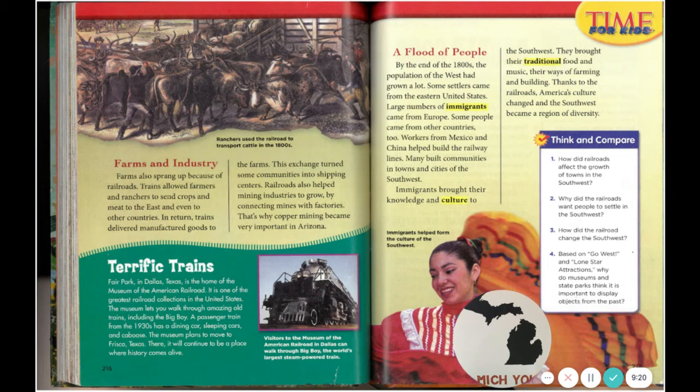A flood of people. In the beginning of the 1800s, the population of the West had grown a lot. Some settlers came from the eastern United States. Large numbers of immigrants came from Europe. Some people came from other countries too. Workers from Mexico and China helped build the railway lines.